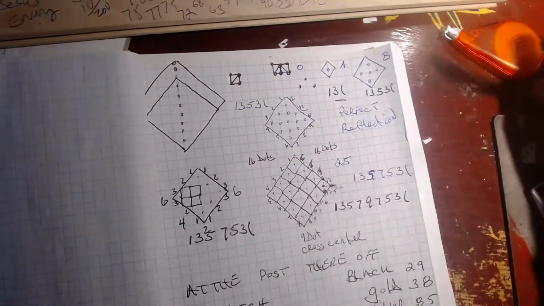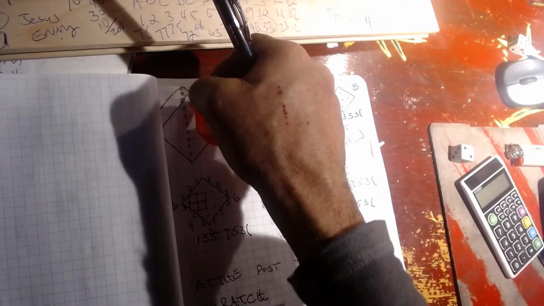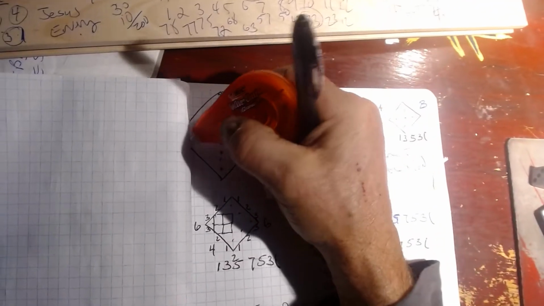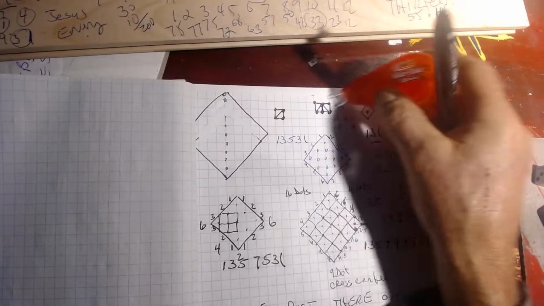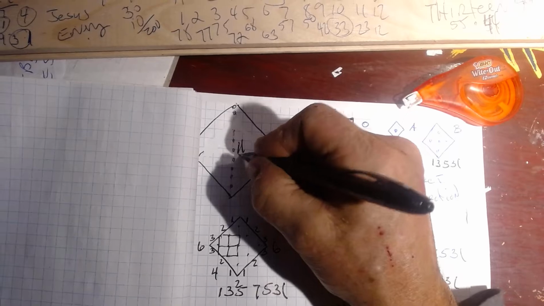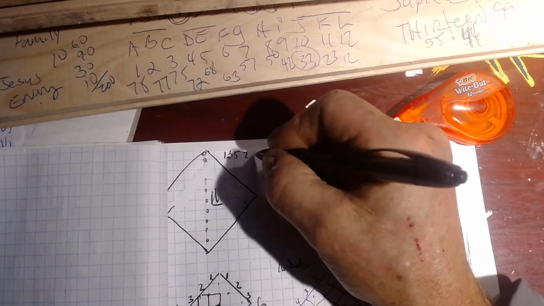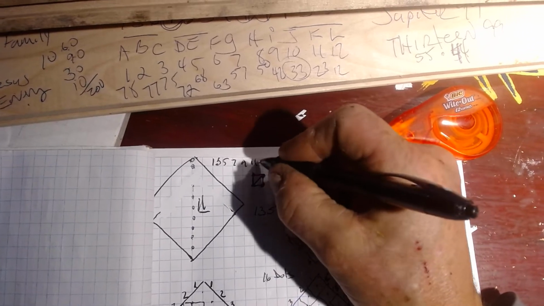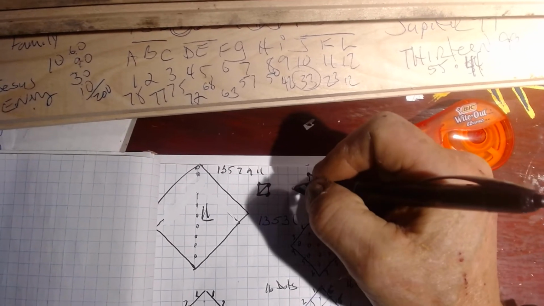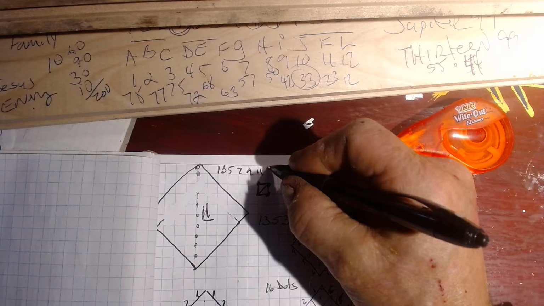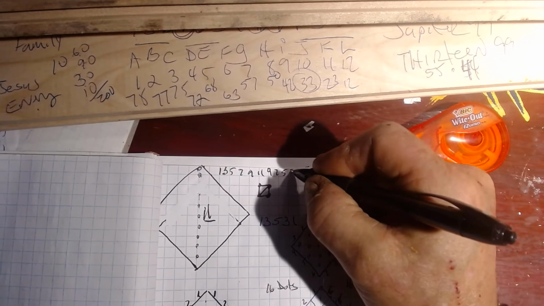Okay, so now we have 11. I'm going to have to scratch that out. I'm just going to give you the final dot, that the center one is 11. So what you're going to get is 1, 3, 5, 7, 9, 11, and then back down, 9, 7, 5, 3, 1.